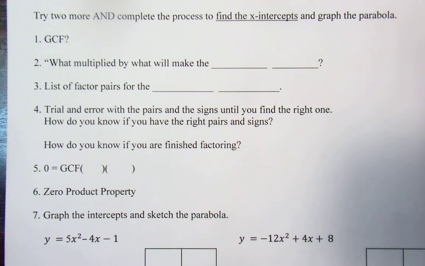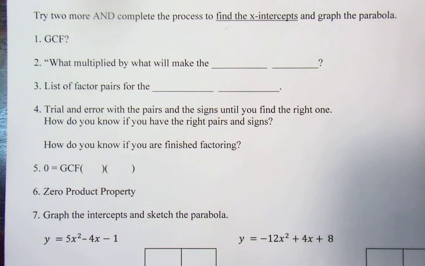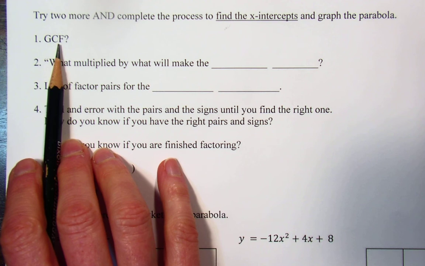So this is the third video in this series. We're going to try 2 more factoring examples, but we're going to then continue to find the x-intercepts and graph the parabolas. Again, the process is, do you have a GCF?